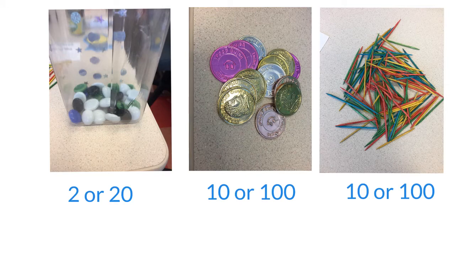Okay, so here we have some of our class objects that I put in groups, and we have an option between two numbers to take a reasonable estimate, and that's going to be our guess. So our first one, we have our marble jar, in which we started to fill only a couple days ago. What would be a reasonable estimate for this? 2 or 20? Well, looking at the container, the bottom's filled. I like to eliminate the option. I definitely see more than 2. So the best estimate here is going to be 20.